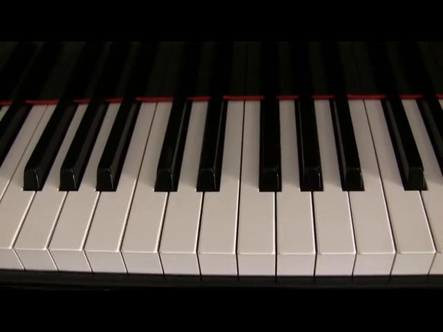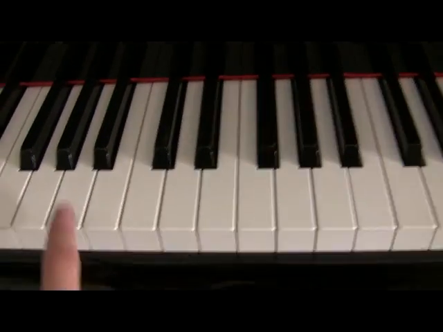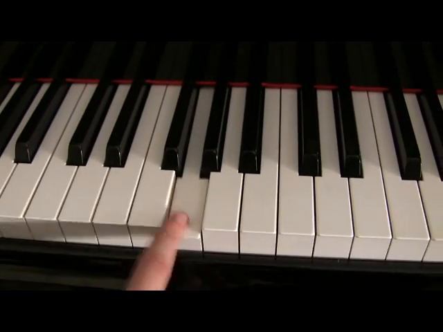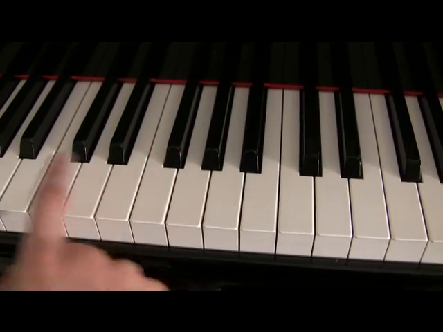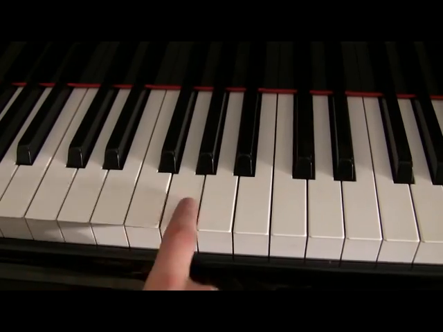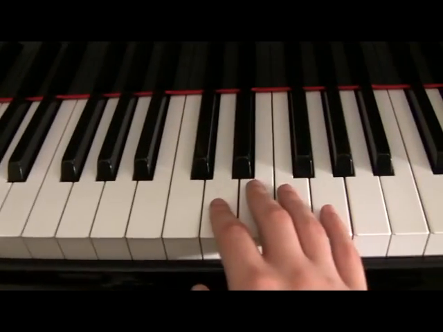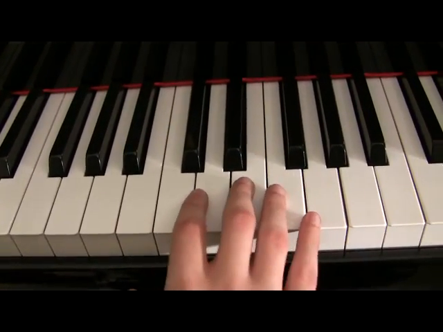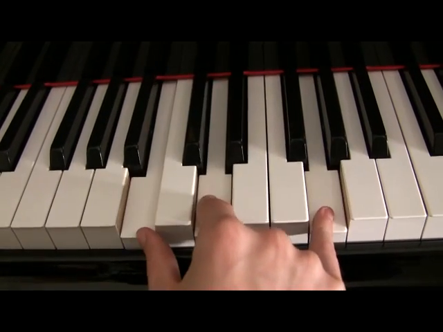Alright, so the first one is the perfect cadence. It's going from a 5 to a 1 in the bass hand, in the bass clef. That's all it's doing. That's all you do. Now what you'll do is you'll do probably this.